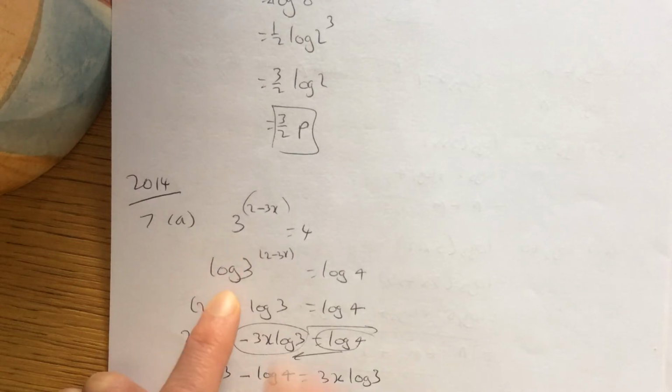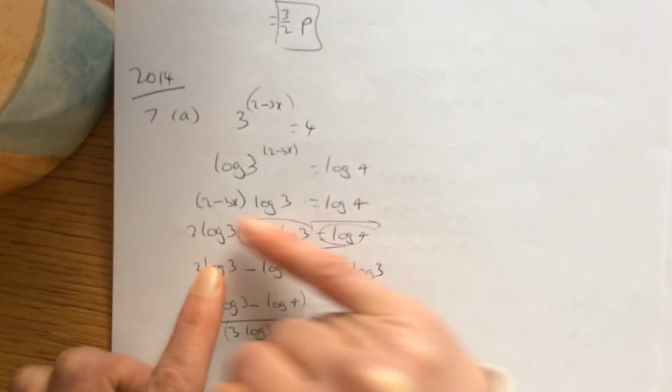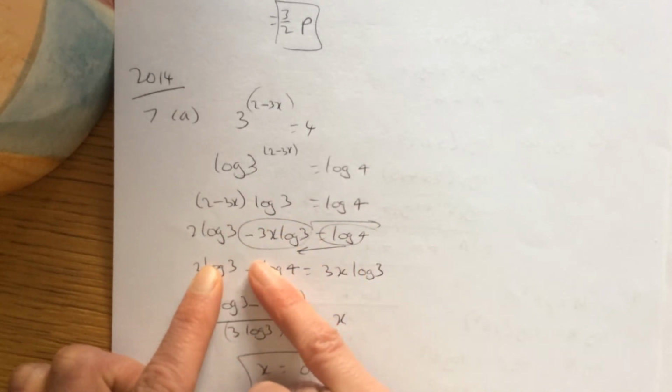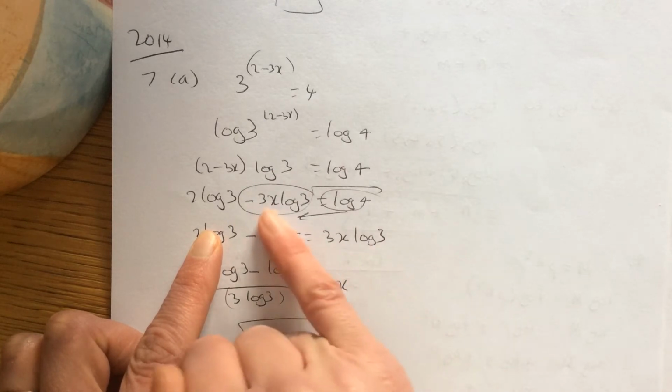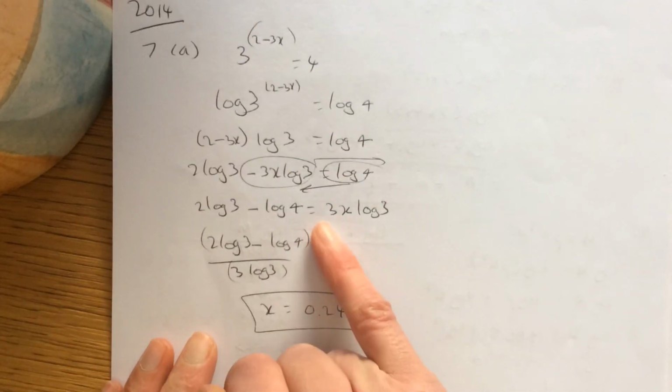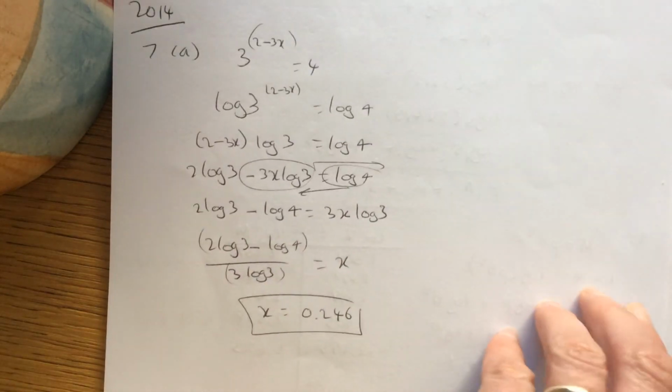So what do we do before? We logged each side. You bring the power to the front. Times out your bracket. You've only one bracket times it this time. Rearrange it. All the numbers on this side, put all the letters on that side just to give it as a positive letter. Divide. Your 3 log 3's multiply and bring over divide. And just put it through your calculator.